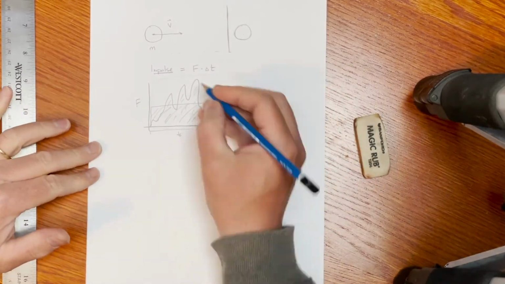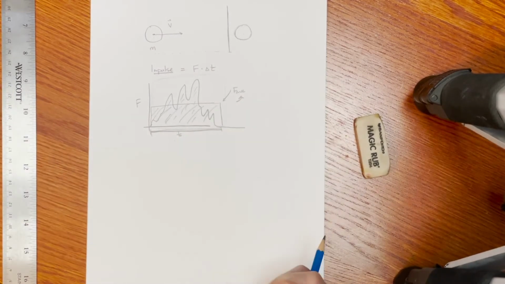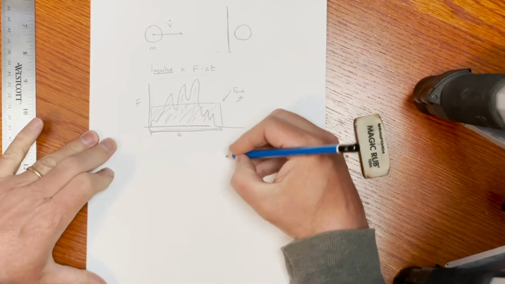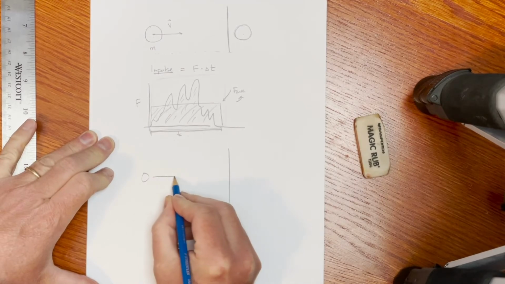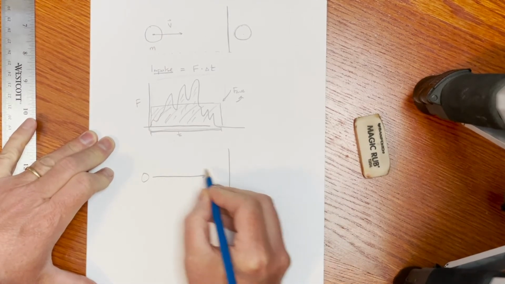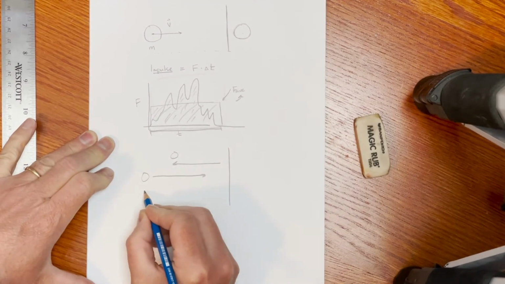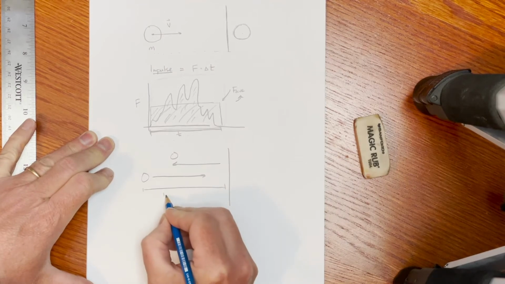As long as we can measure how long the interaction takes, we can get at this average force for what's happening in the interaction. And if we have an object that's hitting a wall, so here's my ball coming in, flies in like this, hits the wall and bounces back, that whole interaction is described by the impulse.